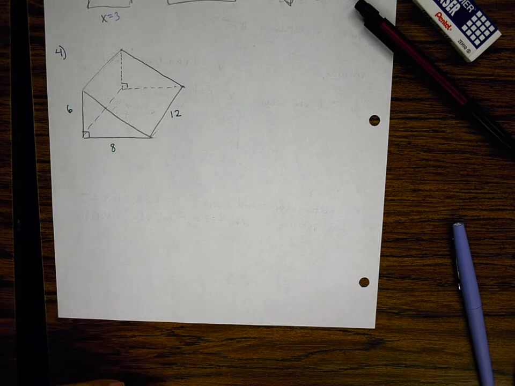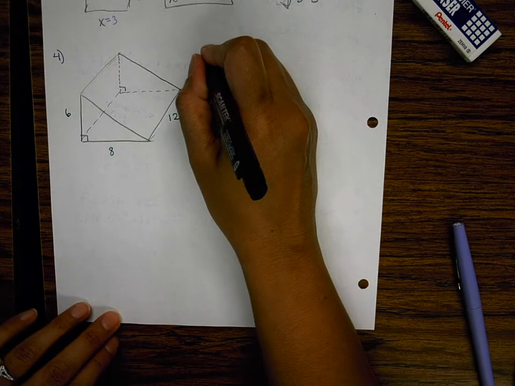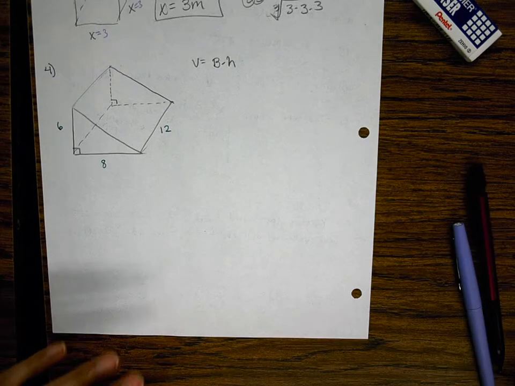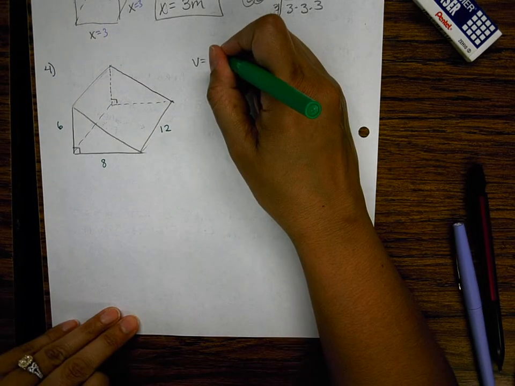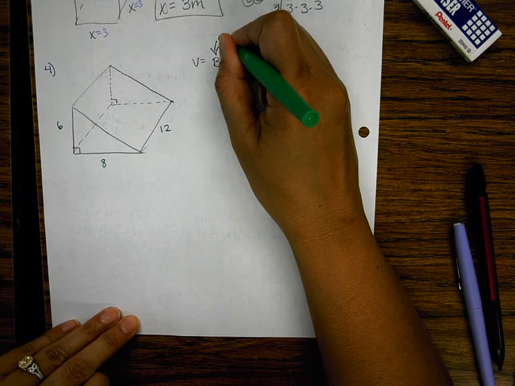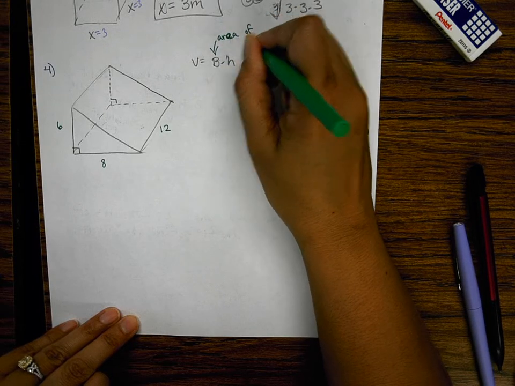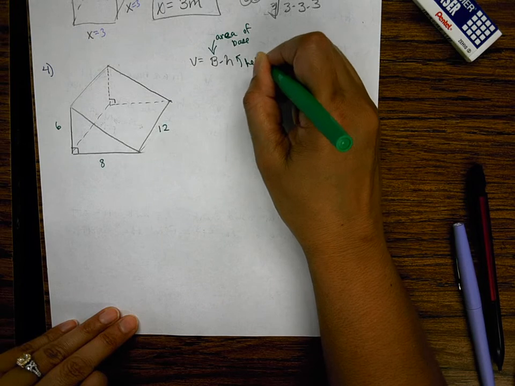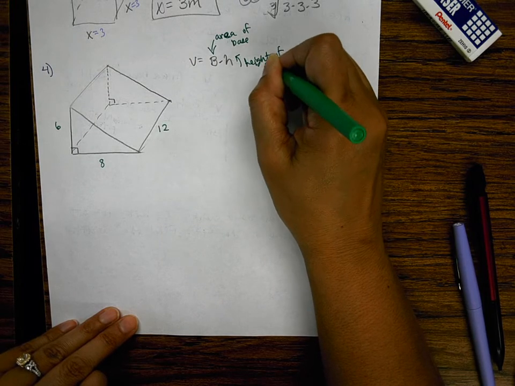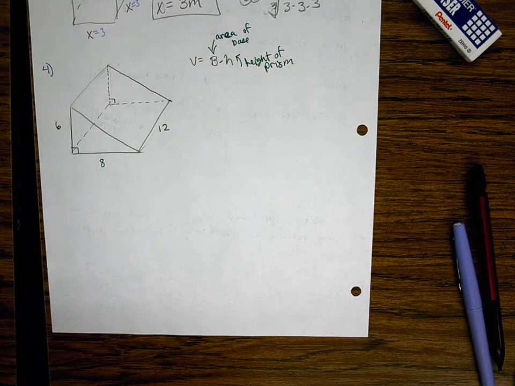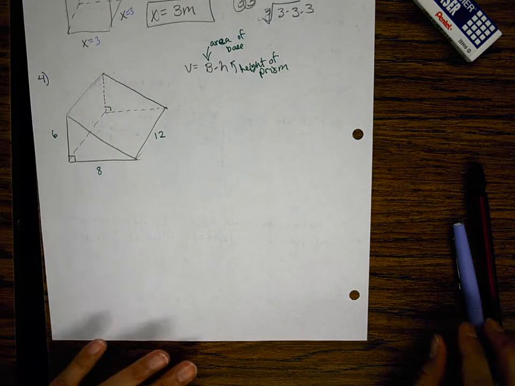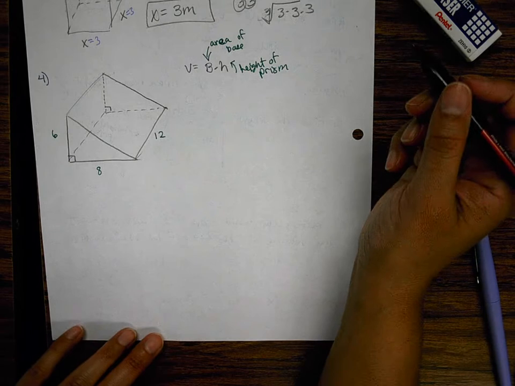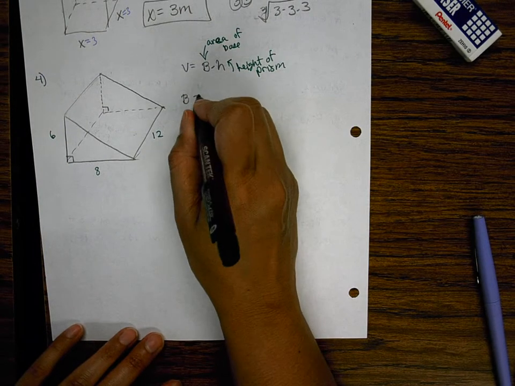And volume is still the area of the base times the height. Now remember, the big B is area of the base, and the H is the height of the prism. Okay, height of prism. Okay, I will go ahead and do big B first. Big B is area of the base.